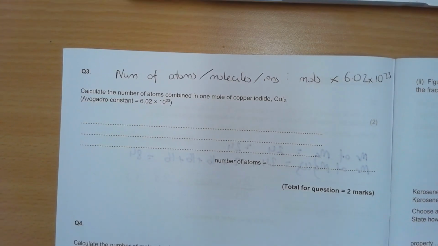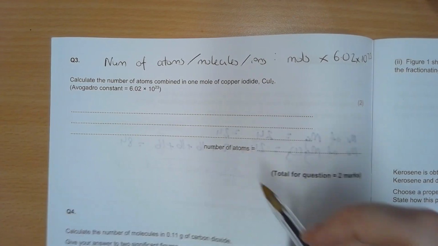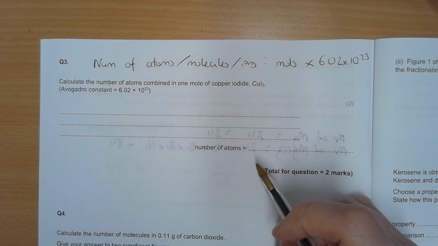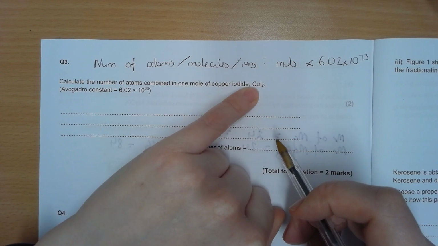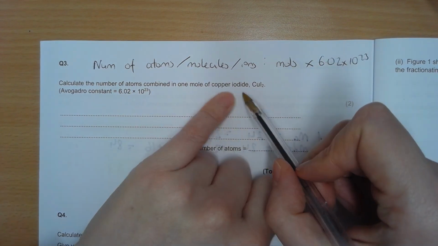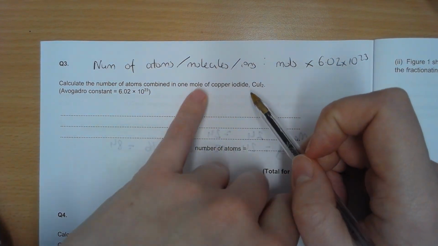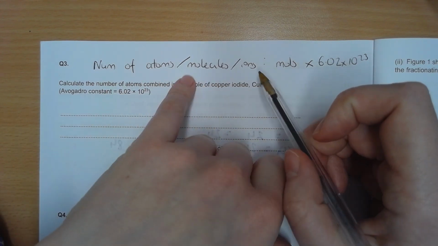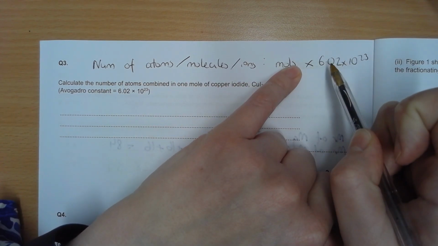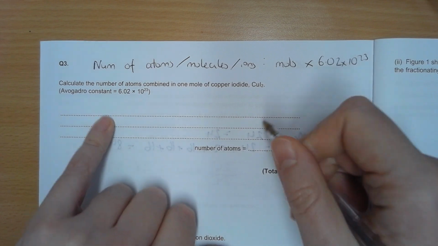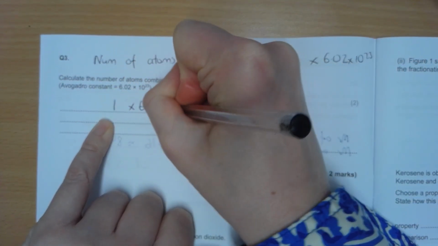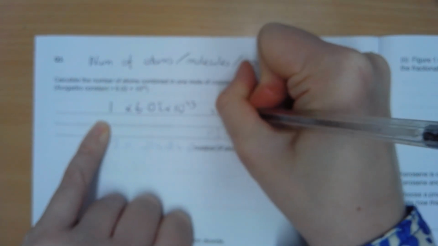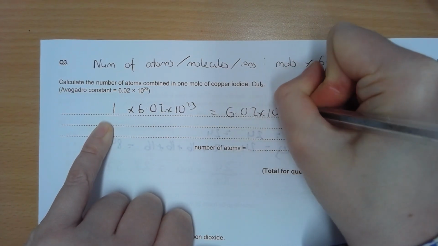The next page, I've got these Avogadro constant questions. So again, if you're given Avogadro's constant, you absolutely have to use it. Calculate the number of atoms you've got in 1 mole of copper iodide. So anytime we want to work out the number of molecules, number of atoms, number of ions, we take the number of moles and we multiply it by Avogadro's constant. So in this case, we've got 1 mole, so it's going to be 1 times by Avogadro's constant. So you don't actually need to do the sum because obviously it just equals Avogadro's constant, okay?